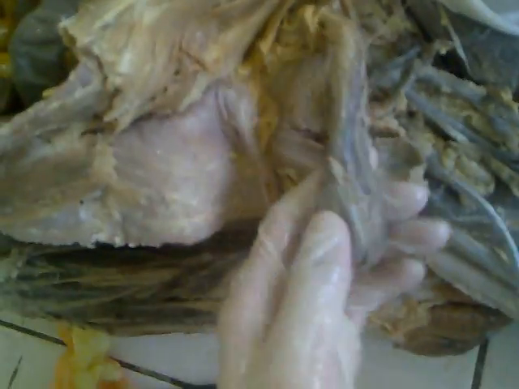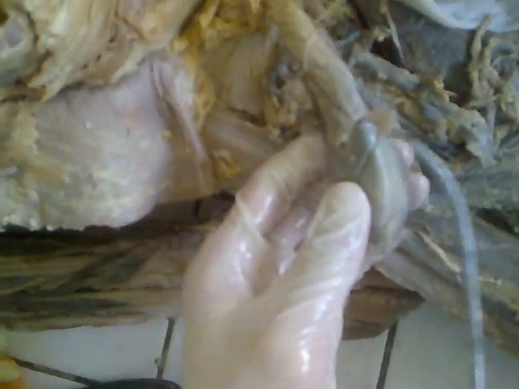From the tail of the epididymis, it goes up. And this is the testis. It's covered by tunica albuginea. All right? That's basically it.